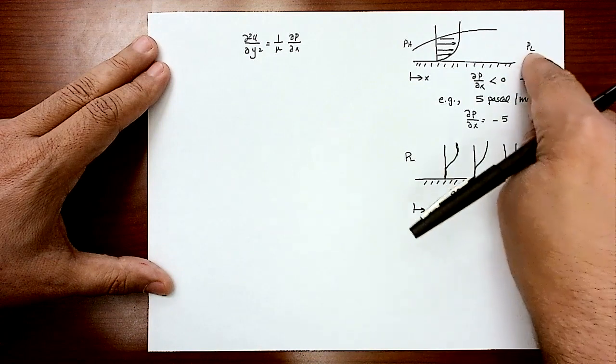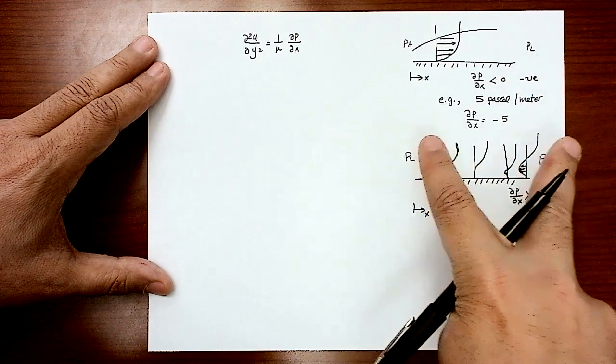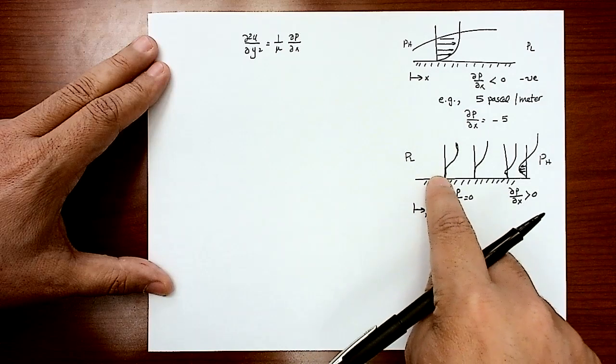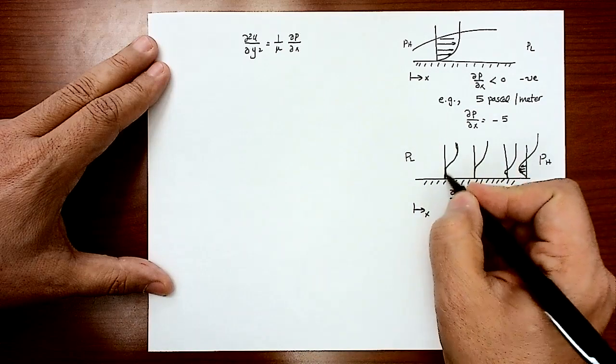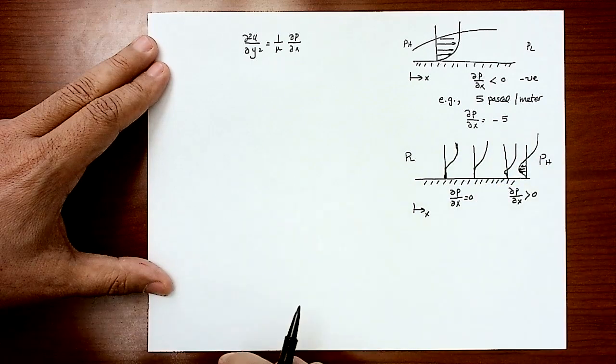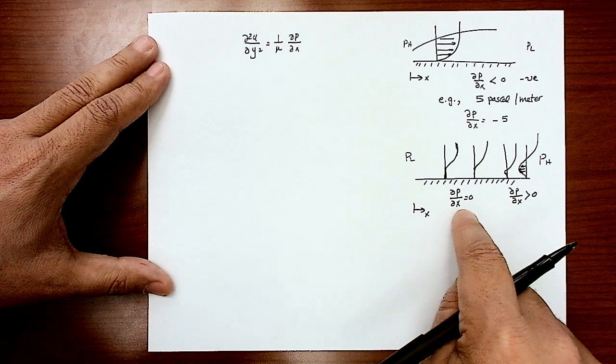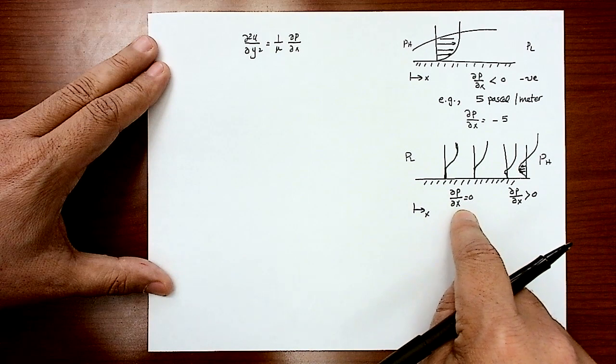Then when we start building up the pressure here, maybe you reach a moment where that delta P is equal to 0. So you'll find that the velocity distribution near the wall is nothing. The flow is stagnant here. So this means that between these two locations, the pressure does not change. So partial P by partial X is negative.